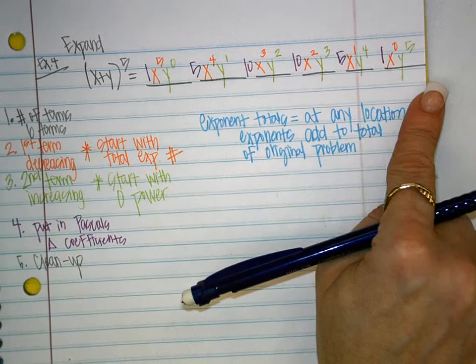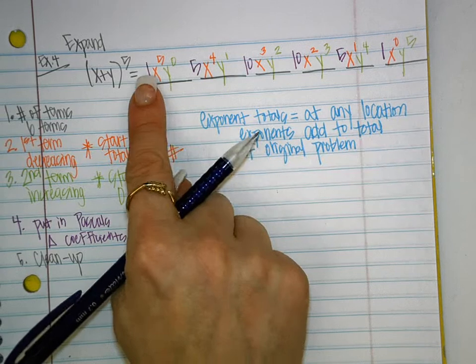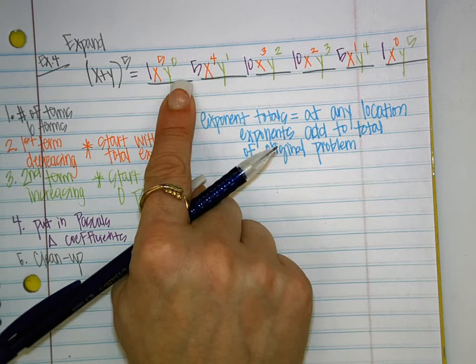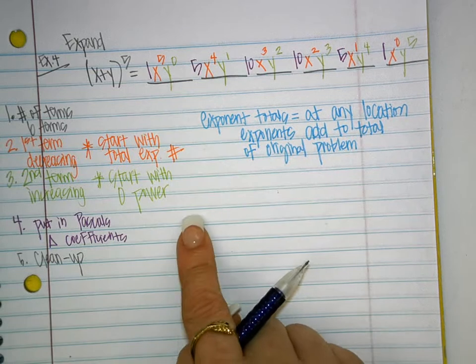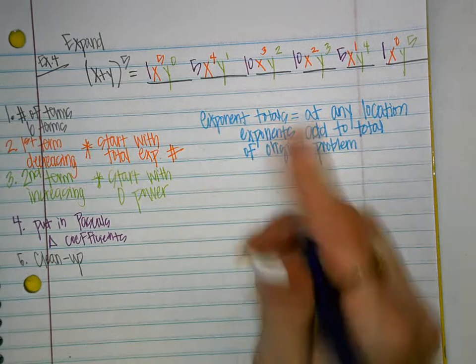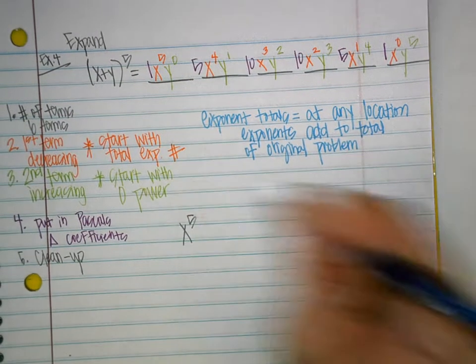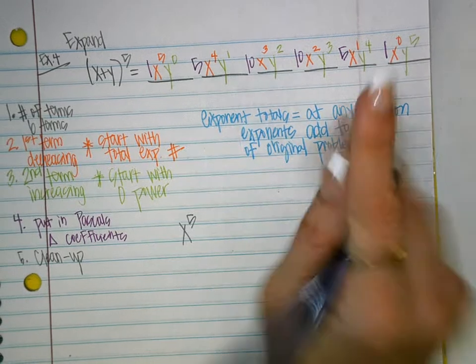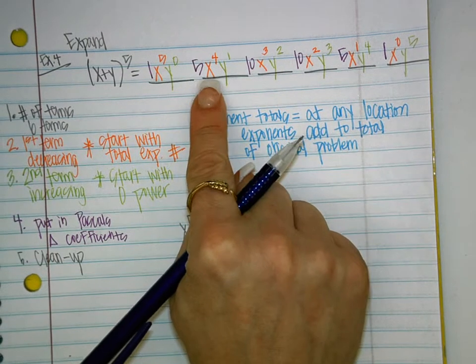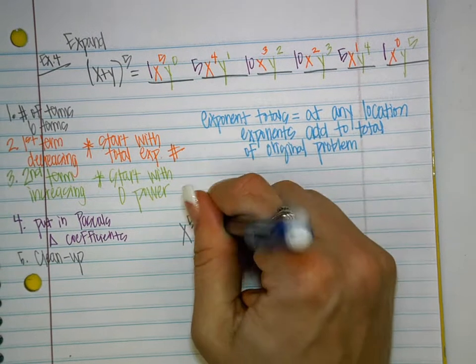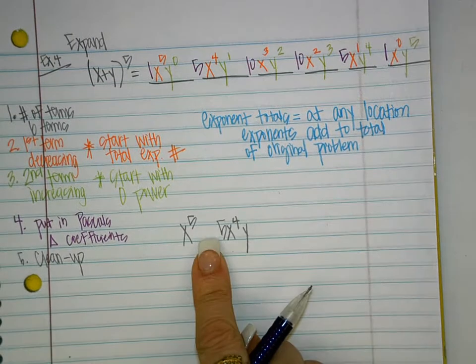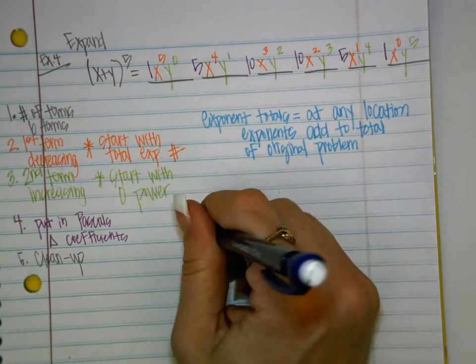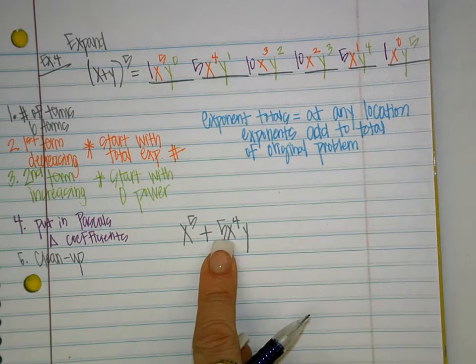Okay, so here, this is really 1 times x to the 5th times y to the 0. Y to the 0 kind of goes away, so what's my actual first term? Just x to the 5th. You don't have to write the 1 in front. You can if you want to. Okay, then this one is 5 times x to the 4th times y, so 5x to the 4th y. What do you think goes in between these two terms? Plus. Okay, this is positive because there's no negatives in there, so put in a plus.